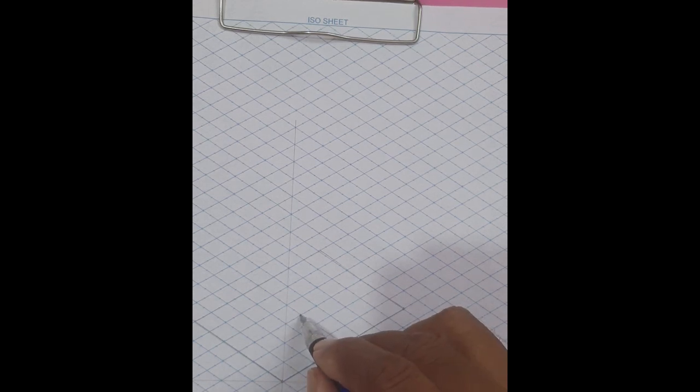Now identify its center point. 1, 2, 3, 4, 5, 6. So 1, 2, 3, you get a midpoint here. Similarly 1, 2, 3, 4, you get a midpoint here. So now this is the midpoint.